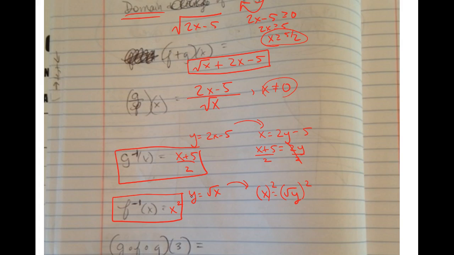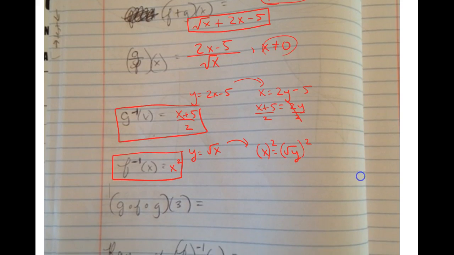So that's it. Nothing more complicated than that, okay? The next one looks fun. Okay, g of f of g of 3. Since there's a 3 in the back, I'm going to start with that, because this is telling me that instead of x's, I get to plug in a 3.